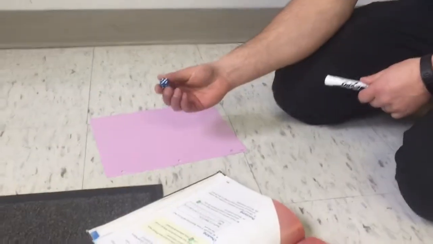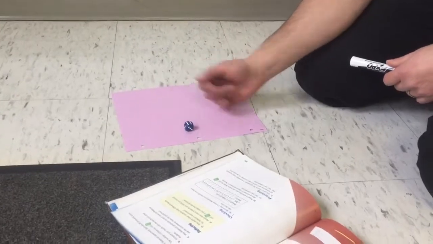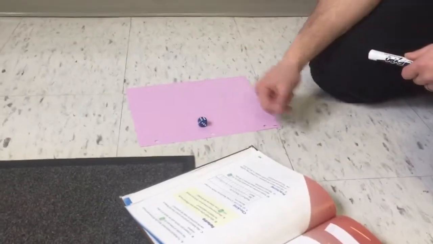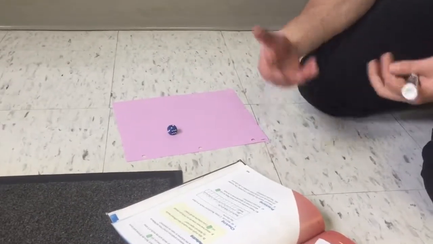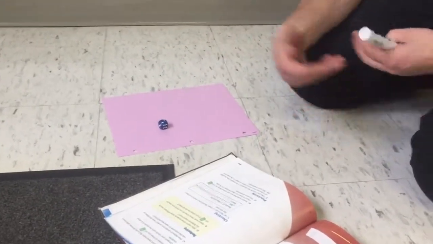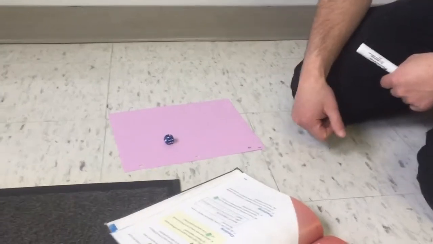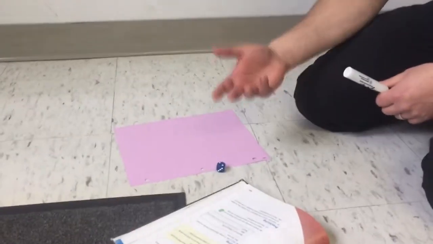The interesting thing with a die is you can roll it and you don't know what's going to show up. In this case, a 6 showed up. In this case, a 2 showed up. But there's a chance you'll roll a 2, or there's a chance you'll roll a 6. And because there are 6 sides, you have a 1 out of 6 chance of rolling a number.